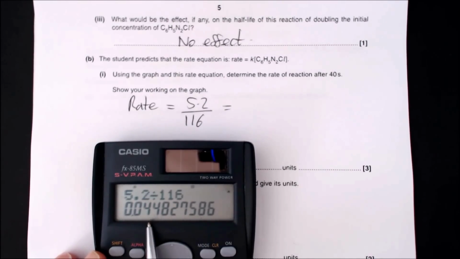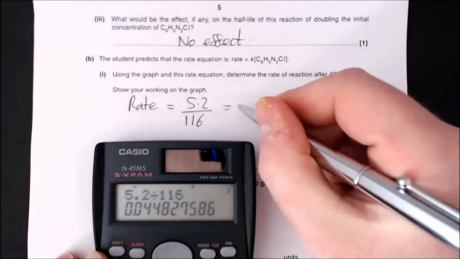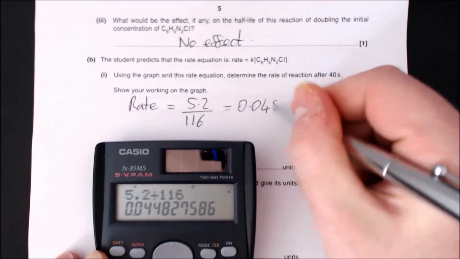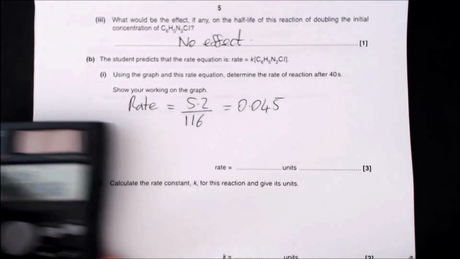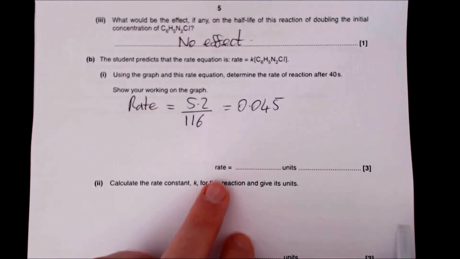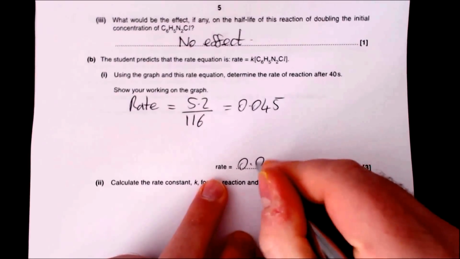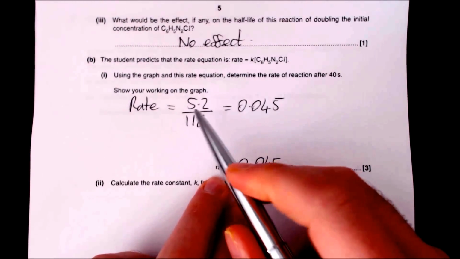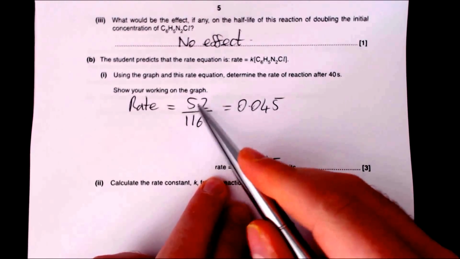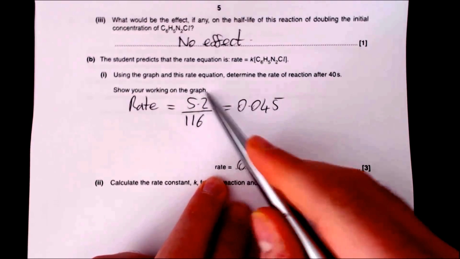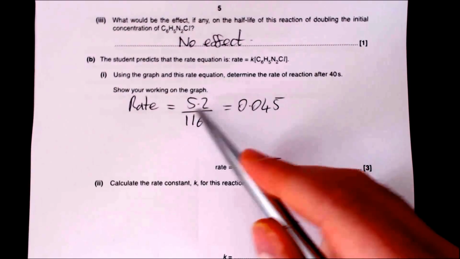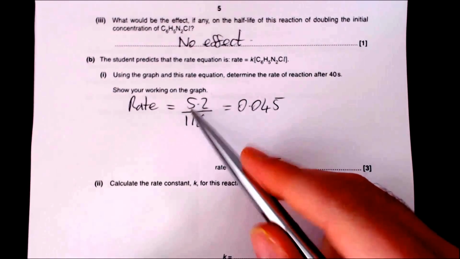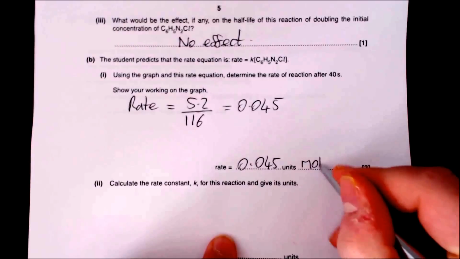0.0448, but if we round that to 2 significant figures, that's going to be 0.045. And then we have to work out our units as well. So we'll put the answer in there, 0.045. The units for this are moles per dm cubed, because that was the concentration of our C6H5N2Cl, and then this was time, so that's moles per dm cubed per second, and those are the units.